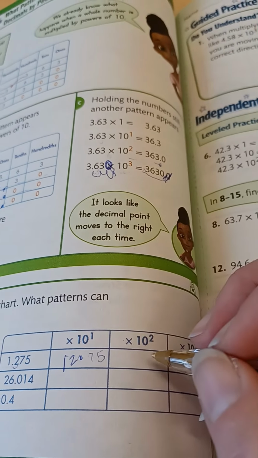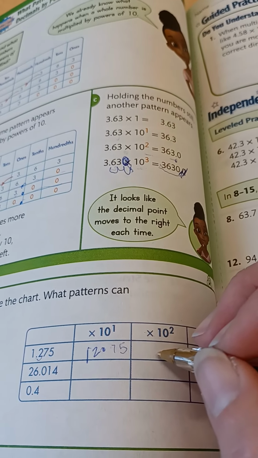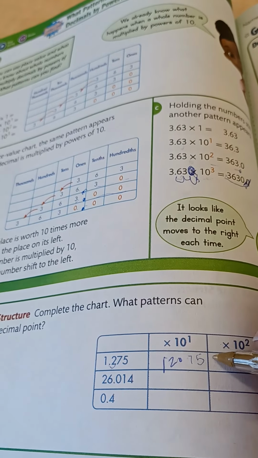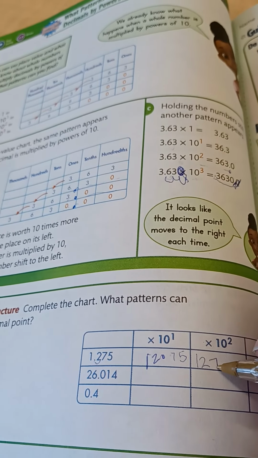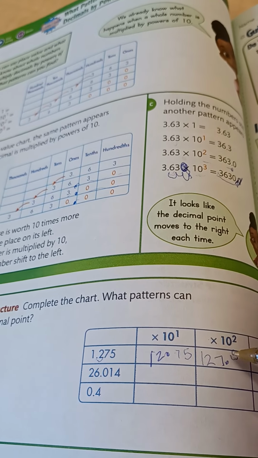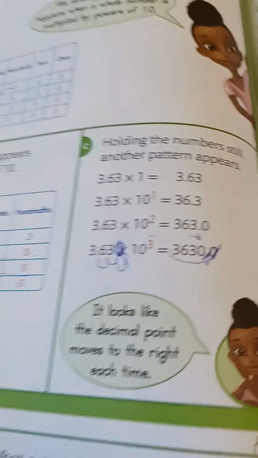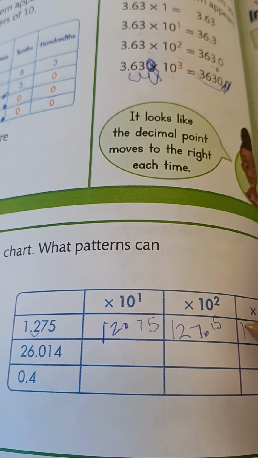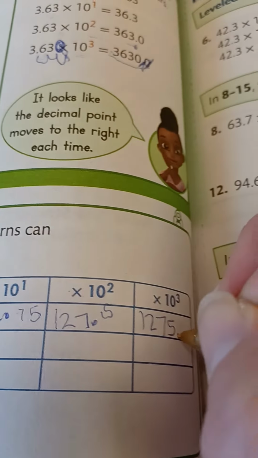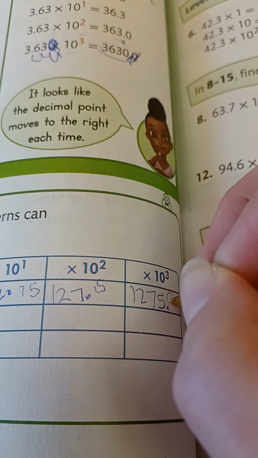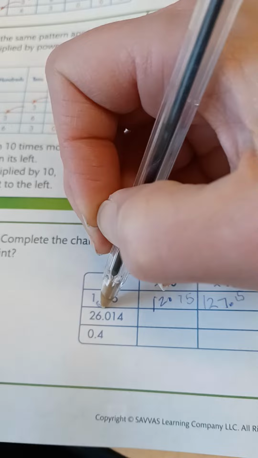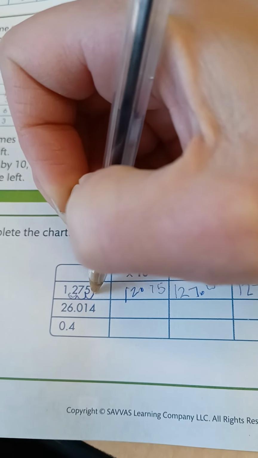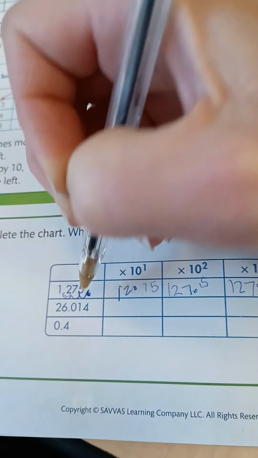But if it's times 10 to the second, we're going to move it 2 places. So it's going to be 127.5. And then, of course, if we're going to move it 3 places, it's going to be 1275 point nothing. Right? So if I move it 3 places, it's 1, 2, 3, and I put the decimal point here.